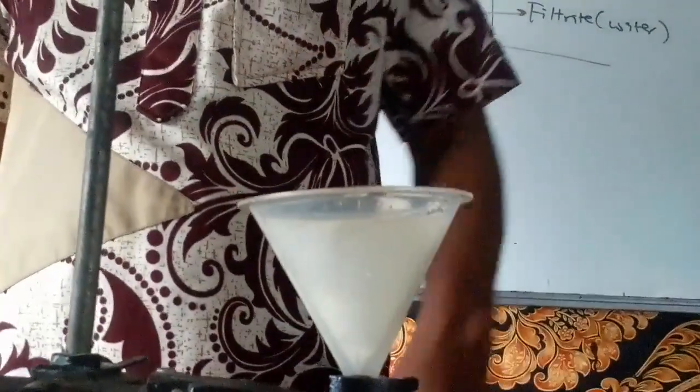So you see it's going on. We're waiting for the whole liquid in the paper to drain out completely.